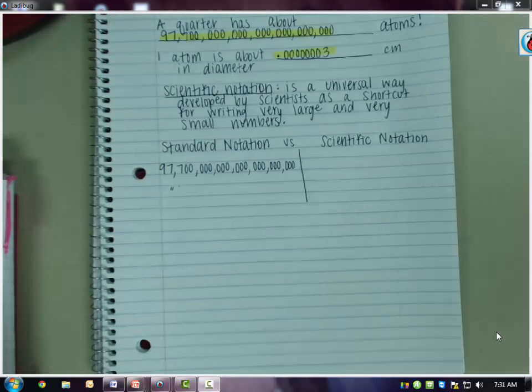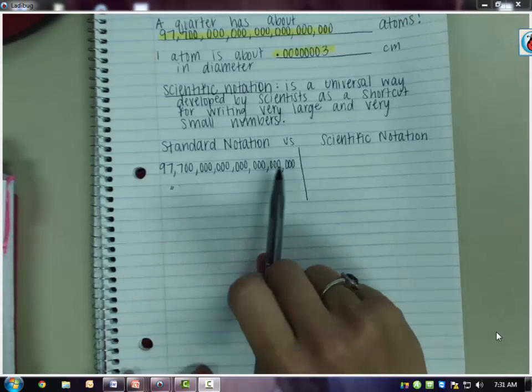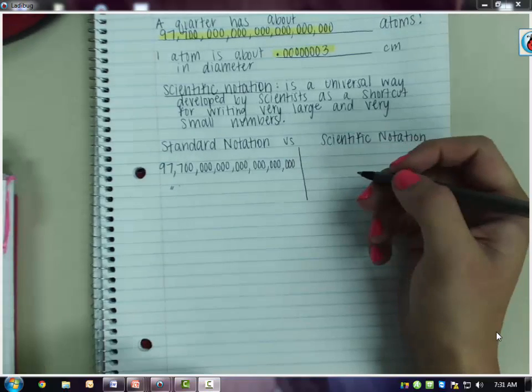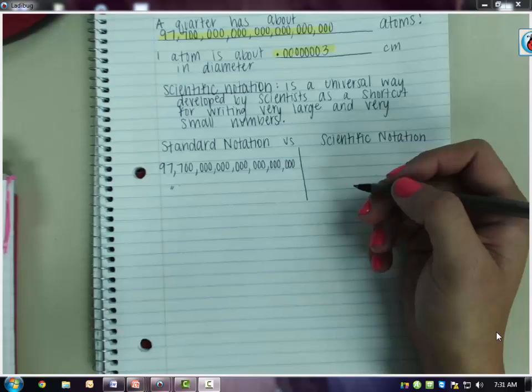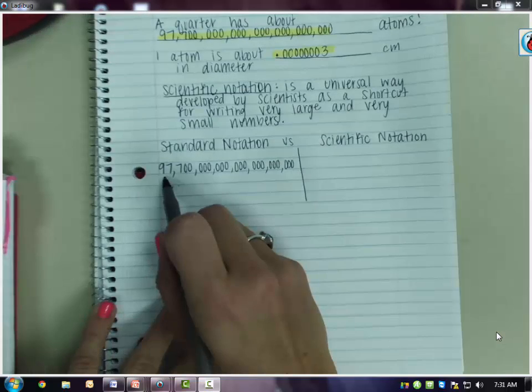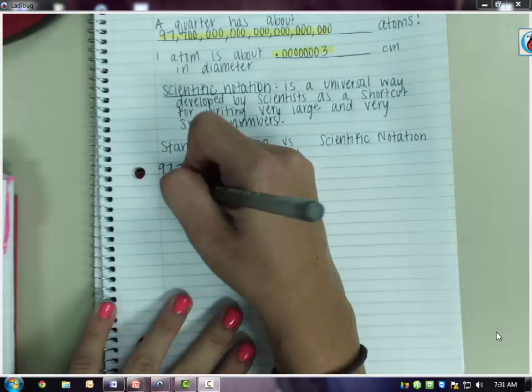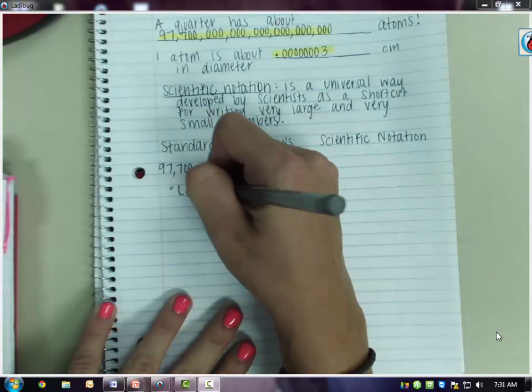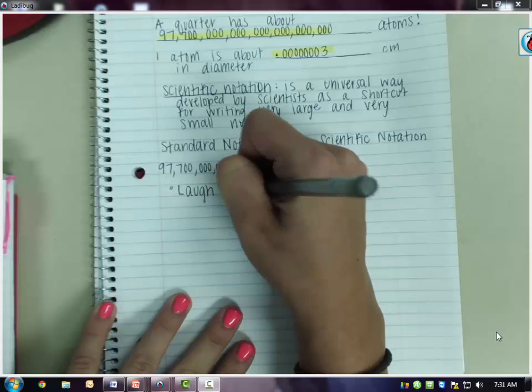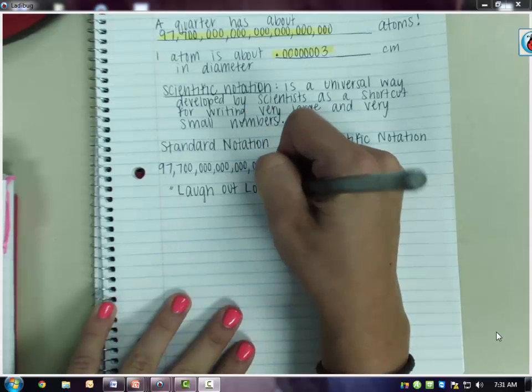Okay, so this is the long version, right? So when you're texting your friends, you're not going to say laugh out loud, right? Just like if you're writing this, you're not going to write it. You're going to want to write it a shorter way. So we're going to call the standard notation laugh out loud because you're actually writing out the full thing. We're going to write scientific notation.